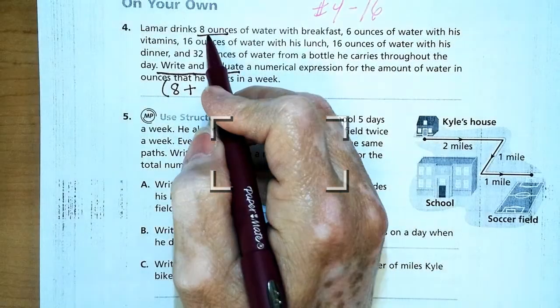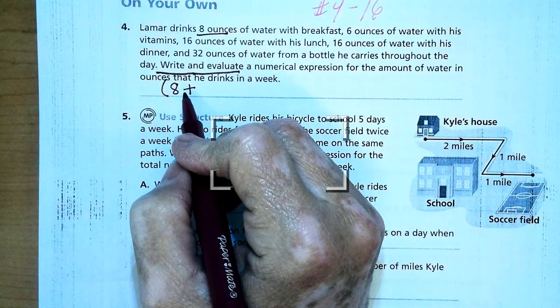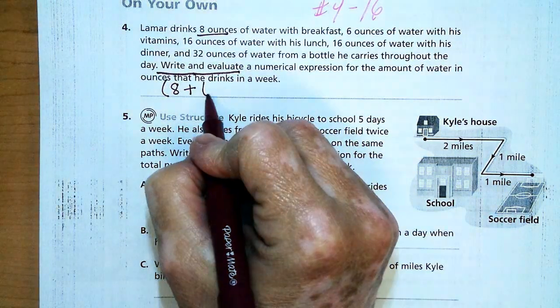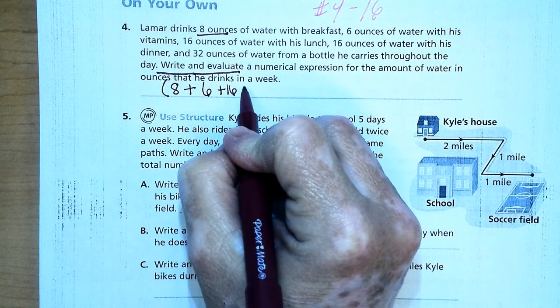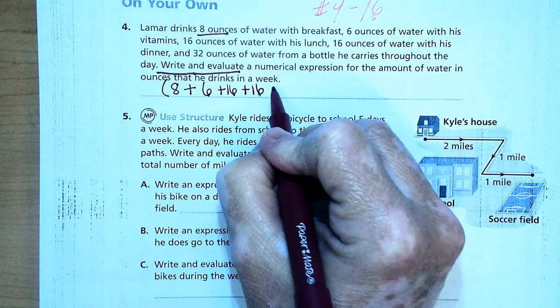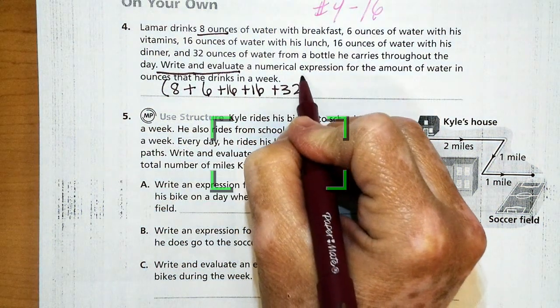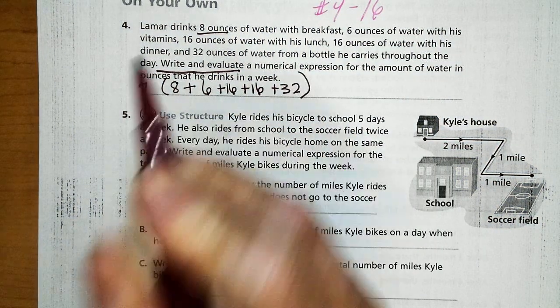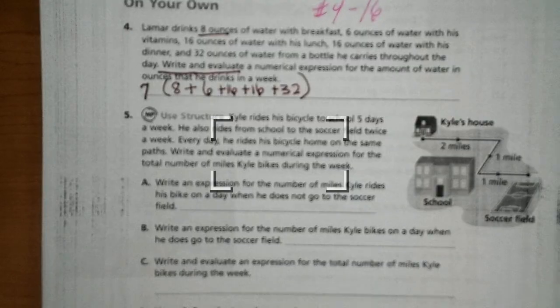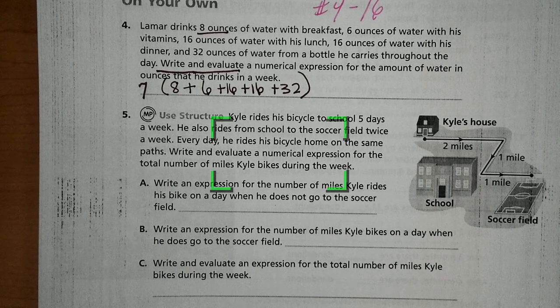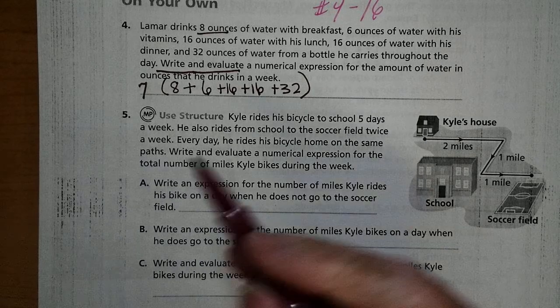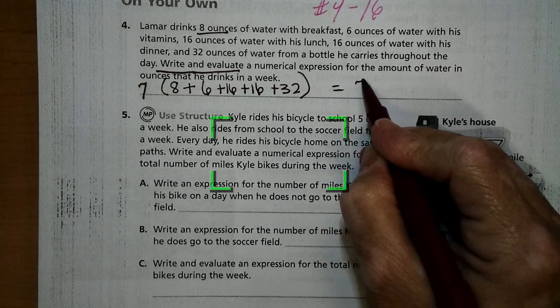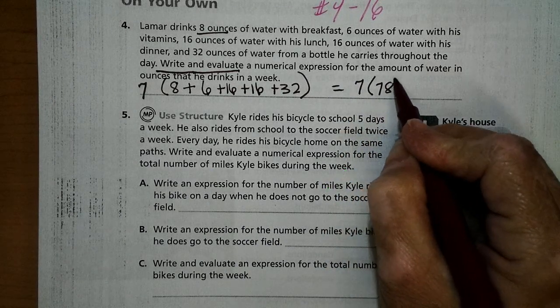So 8 plus 6 plus 16 plus 16 plus 32, absolutely right, times 7. We are on page 243. That means 78, right? And then you multiply it by 7? Yep. So 7 times 78.